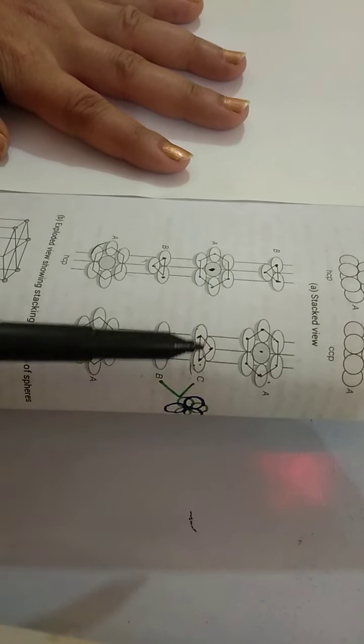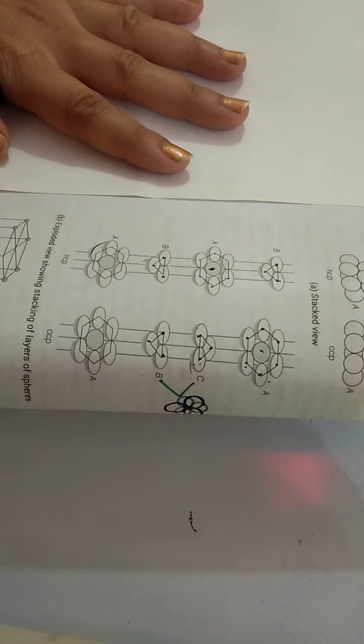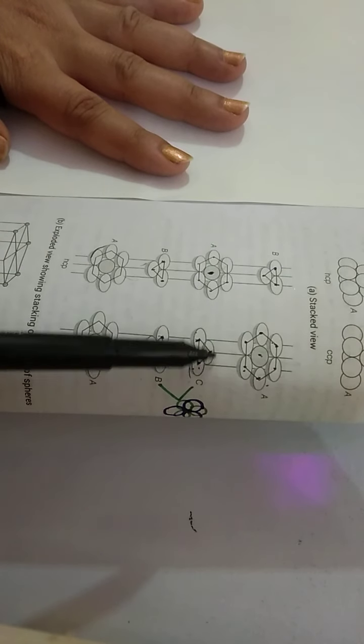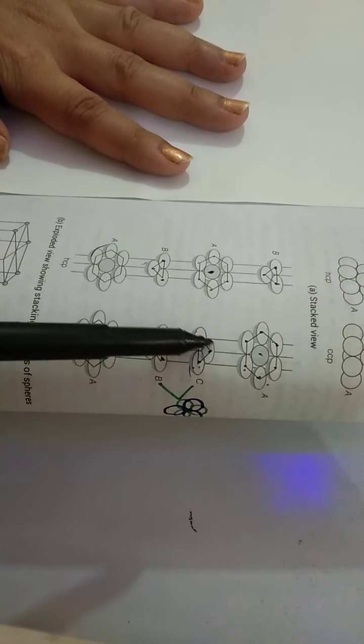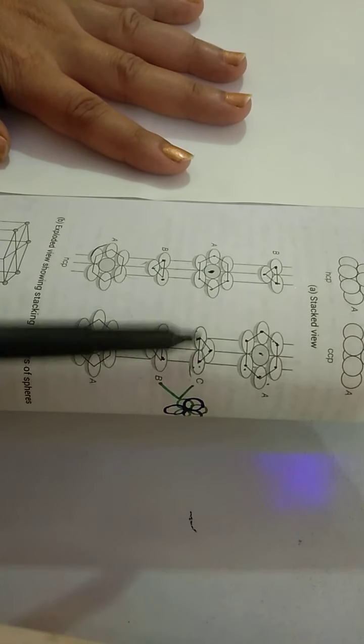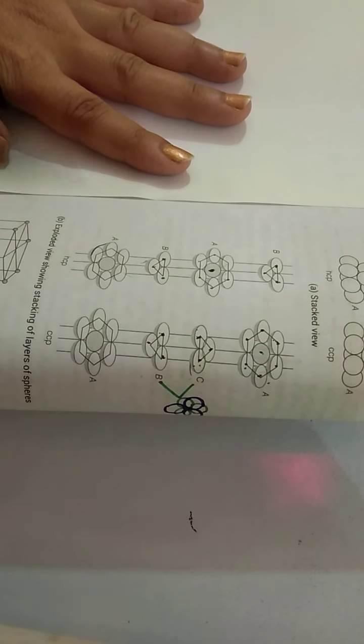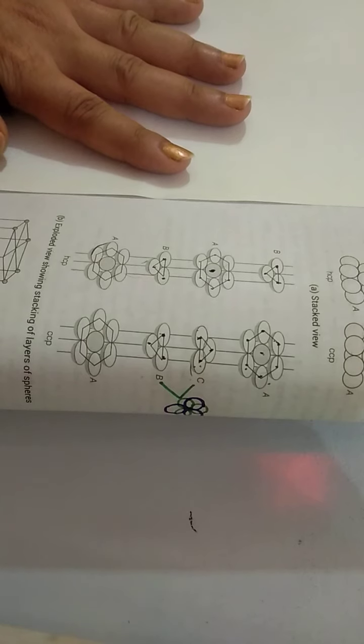So 3, 4, 5, 6, 7, 8, 9, 10, 11, 12. So total 12 spheres are covering this sphere or touching this sphere. So the closest neighboring atoms or the spheres for this one is again 12. So the coordination number for both is 12.